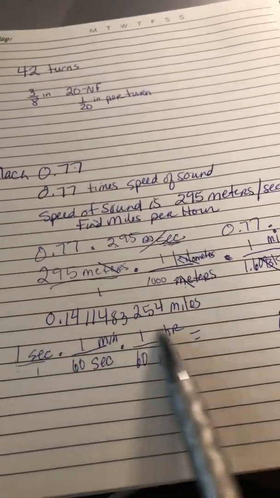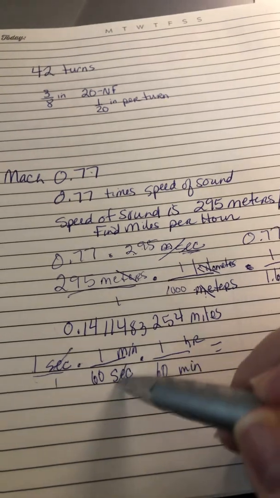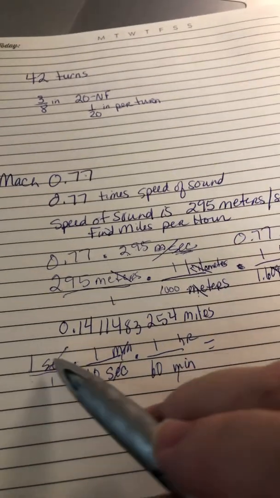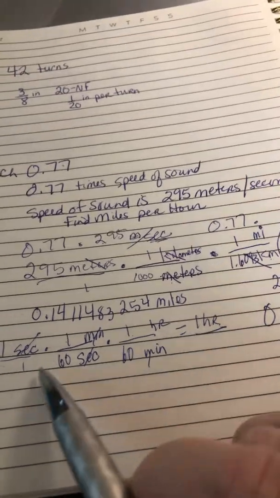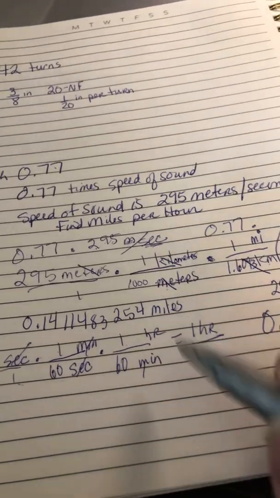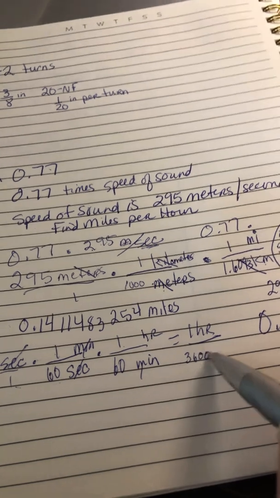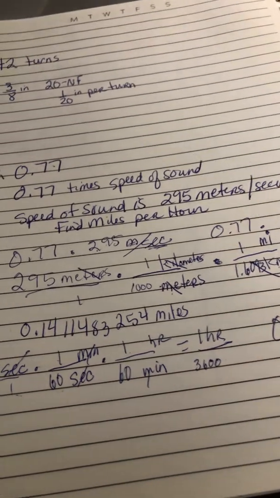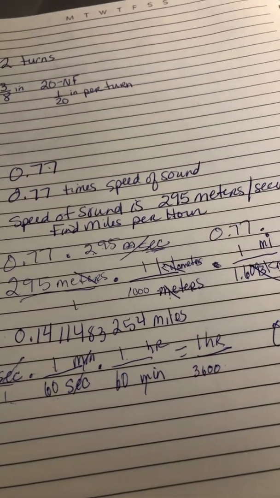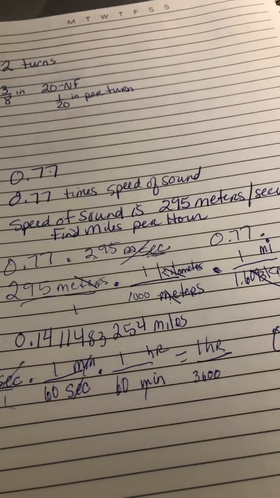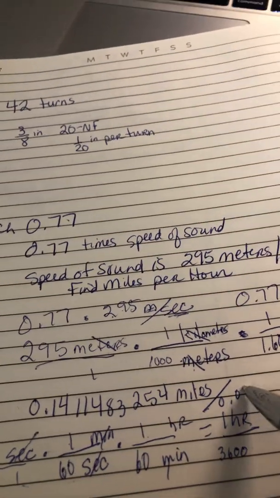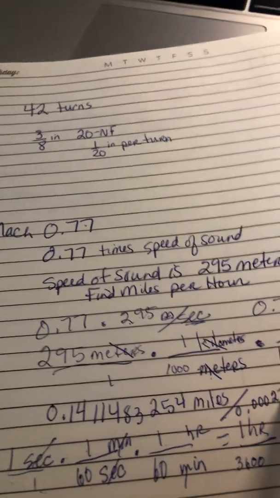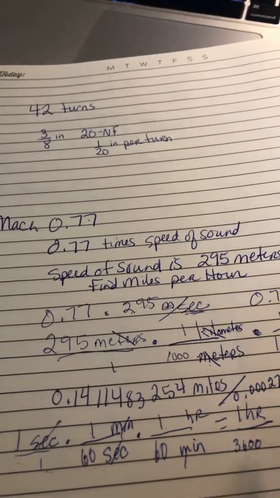So when we multiply across the top, we can cancel out these common labels. So we have 1 times 1 times 1. So we have 1 hour over 1 times 60 times 60, 3,600. So 1 divided by 3,600 is this crazy 0.0002, and then 7 repeated forever.